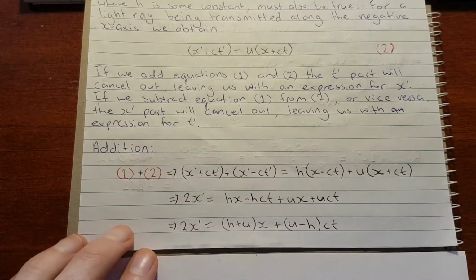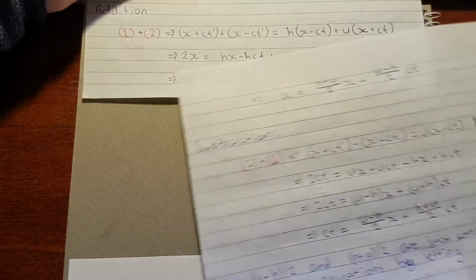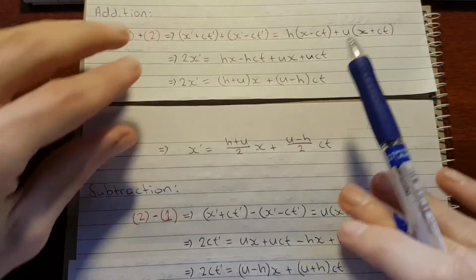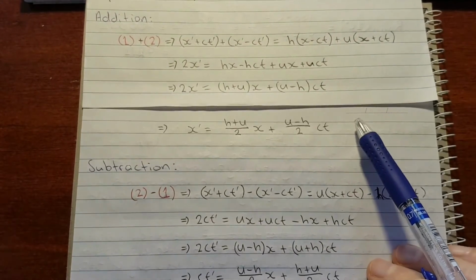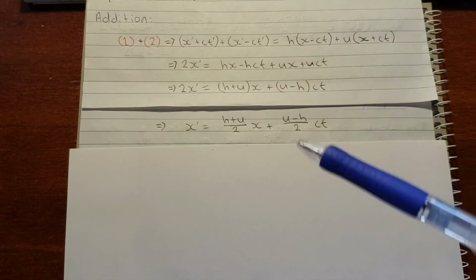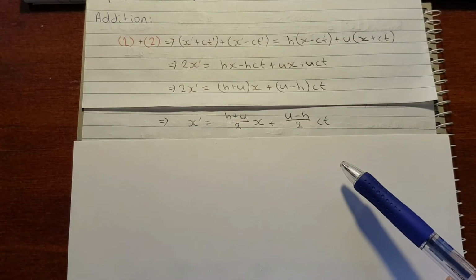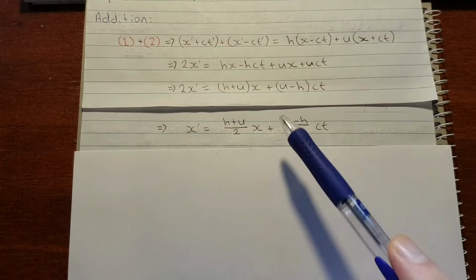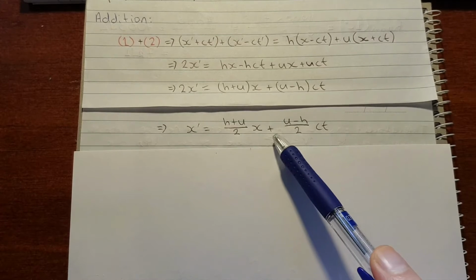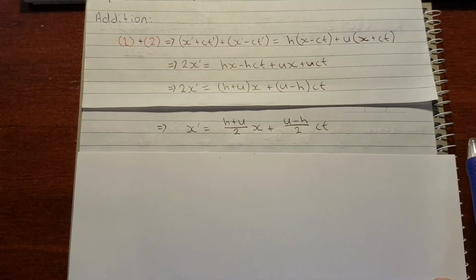Okay, so at the bottom of the page. Then from that, I'll shift this one up. Once we go there, all we can do now is divide both sides of this by 2, so we just get x primed by itself. And we'll end up with h plus u, which are just two constants, remember, divided by 2 times x plus u minus h divided by 2 times ct.